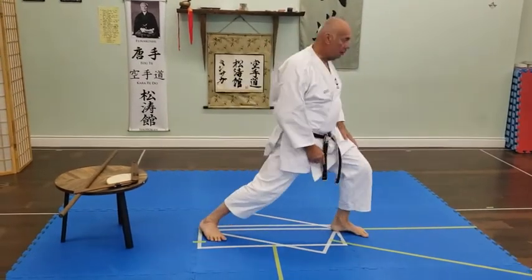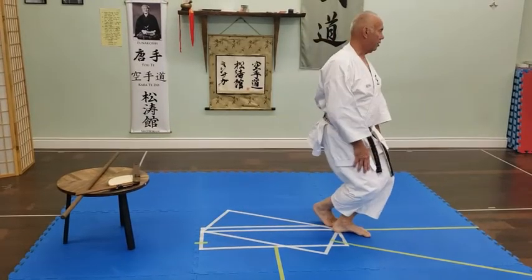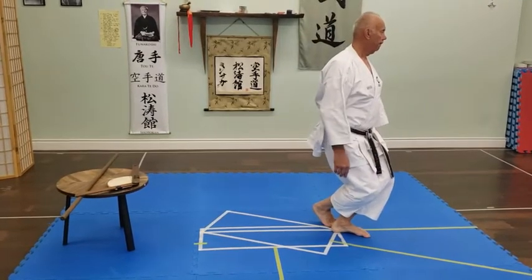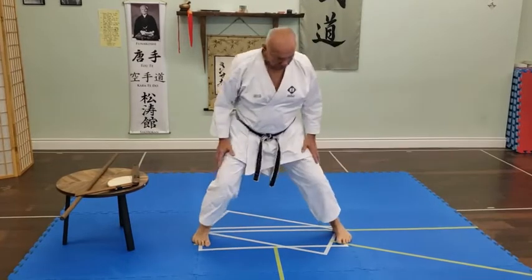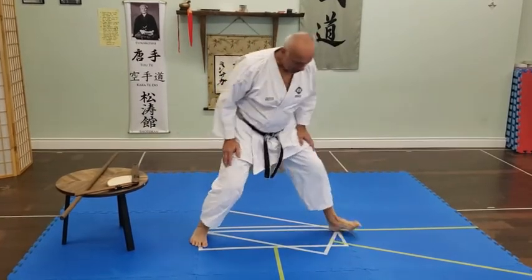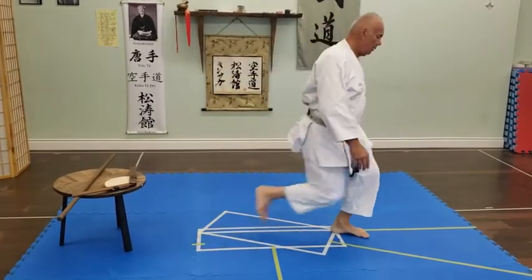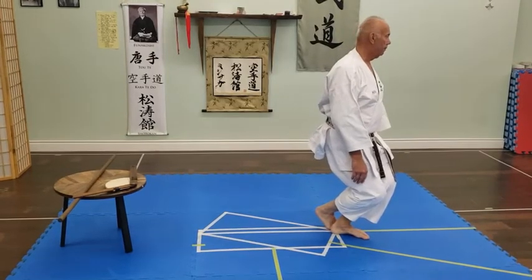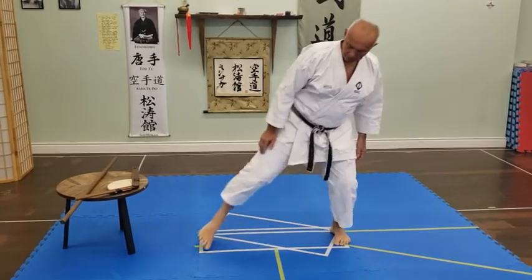Kibadachi, zenkutsudachi, kosadachi. Kibadachi, zenkutsudachi, kosadachi.